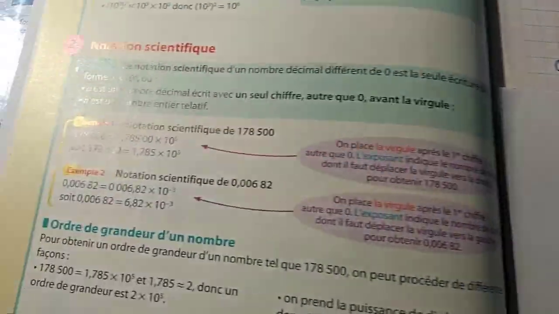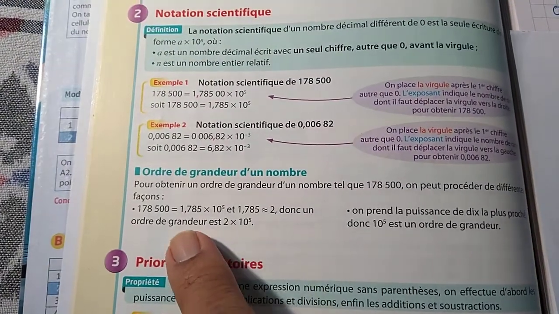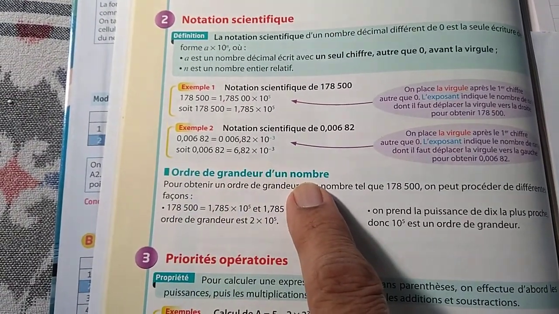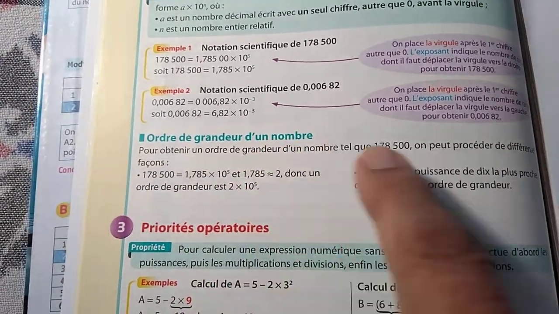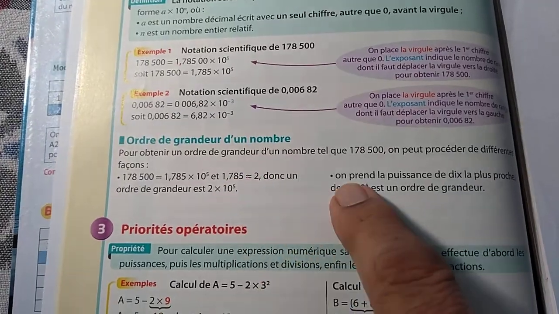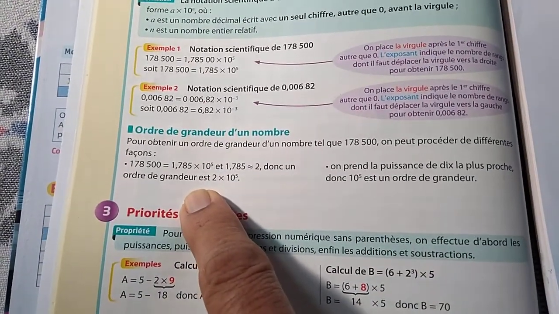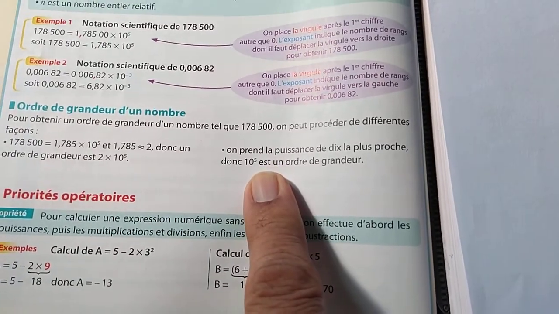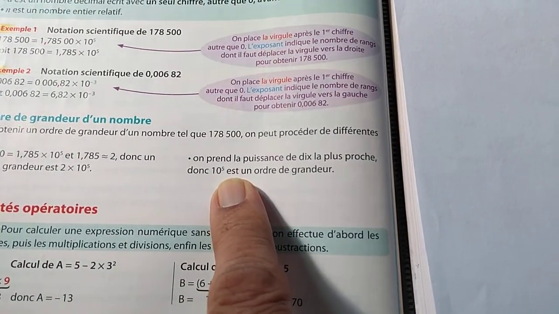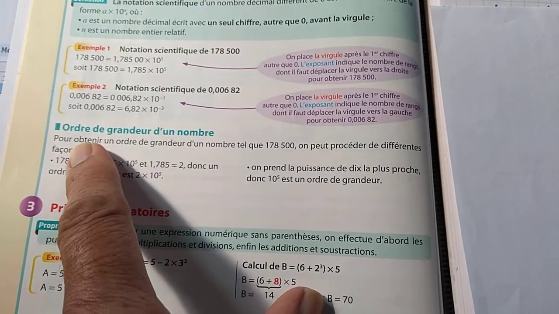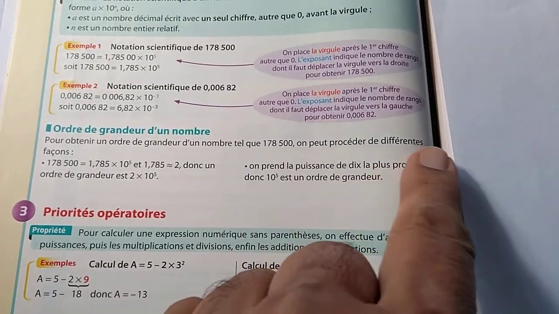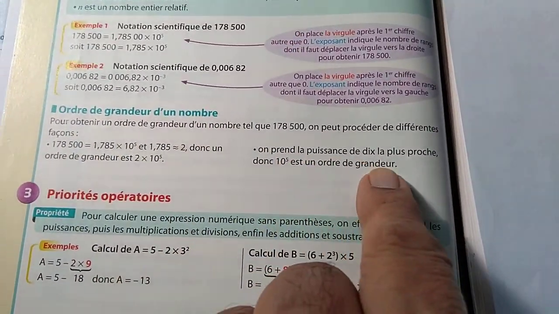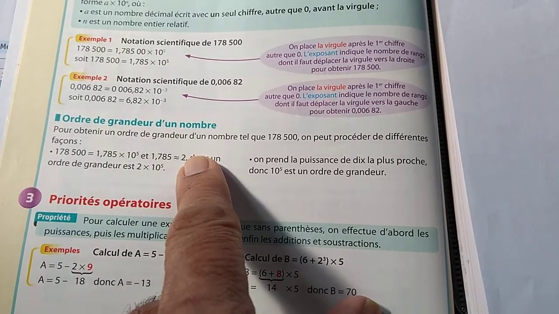This is explained here, see this page 12 of the book, ordre de grandeur de nombre. There are two ways of calculating it, like this or like this. So we are ignoring this because that is really not very common. This is the common way of calculating the order of magnitude of a number. So today's entire video is about this part, that one sentence and this one sentence, and this we will ignore.